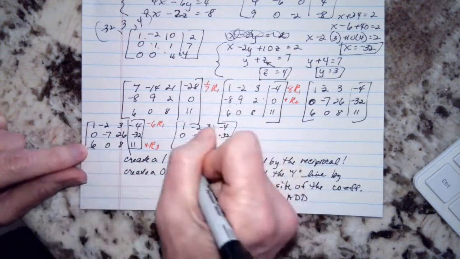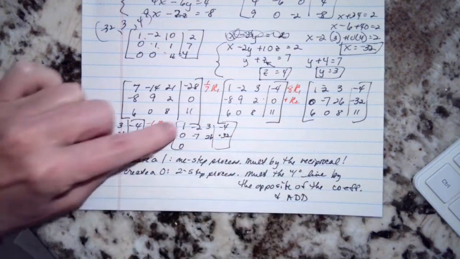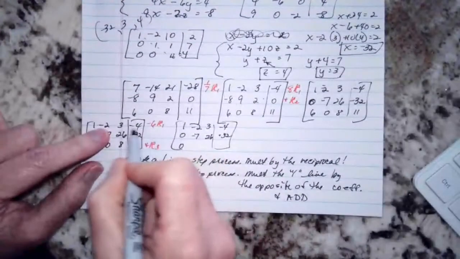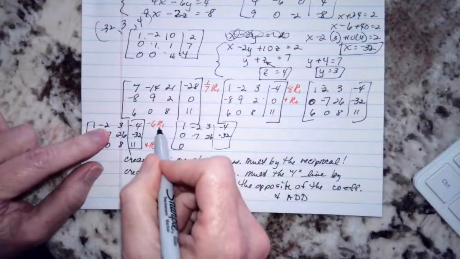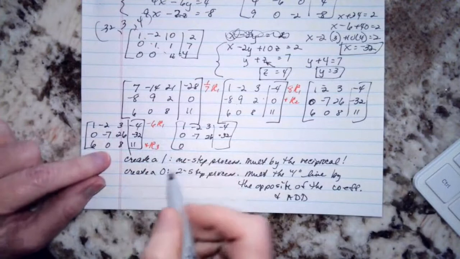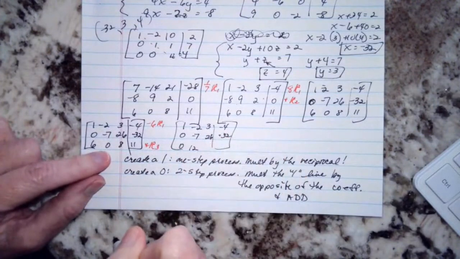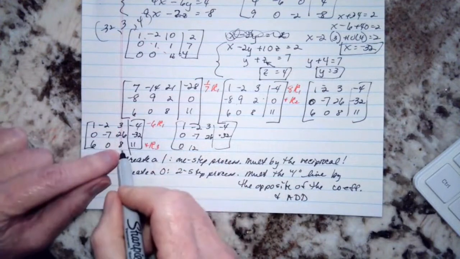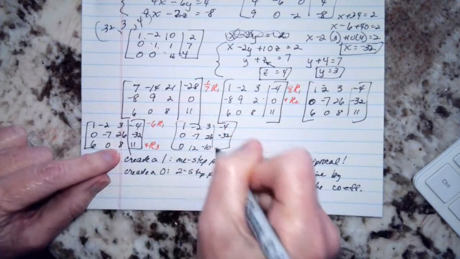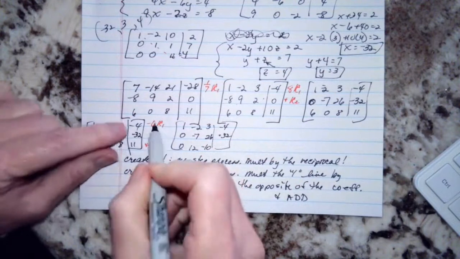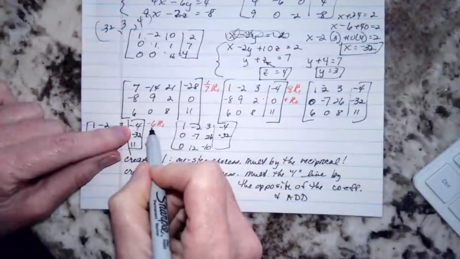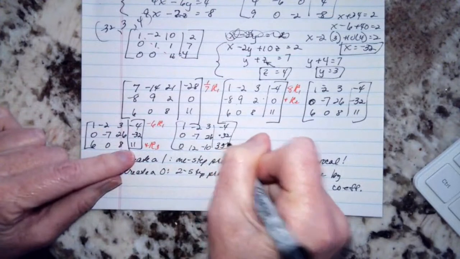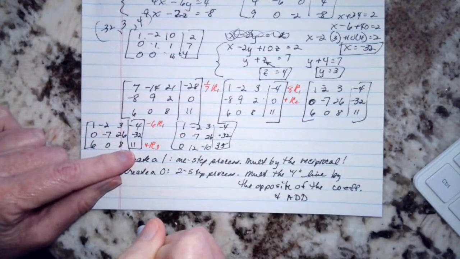So -6 times 1 plus 6, cool, got a 0 there. That's wonderful. -6 times -2, I'm continuing to multiply -6 times row 1. It gives me a +12, plus 0 is 12. -6 times 3, that's -18, plus 8 is -10. And then -6 times -4, that's a +24, plus 11 is 35.